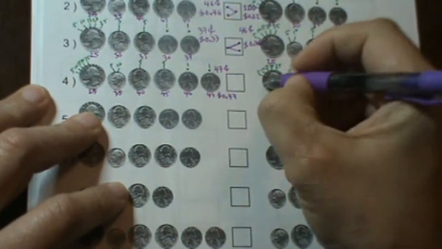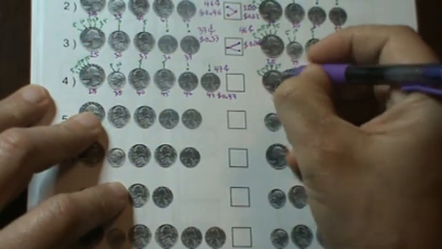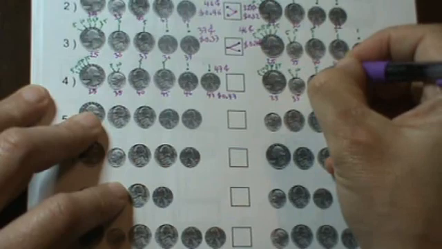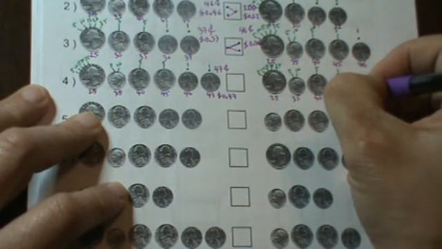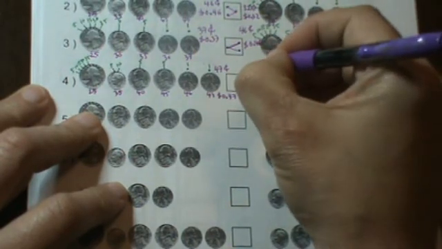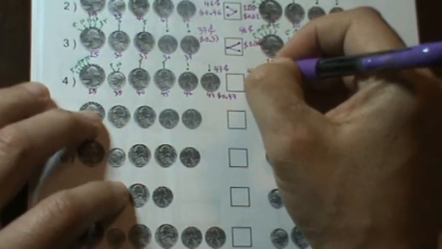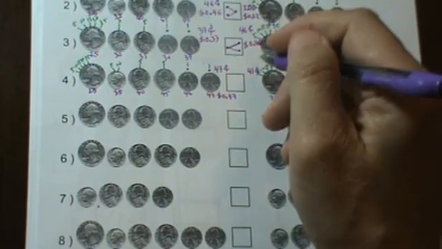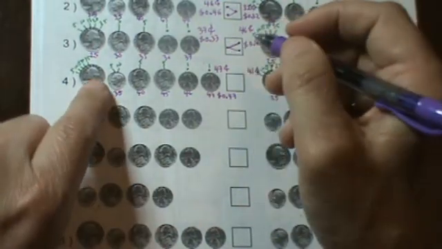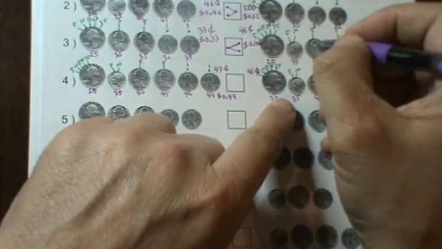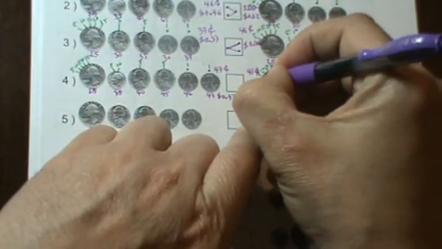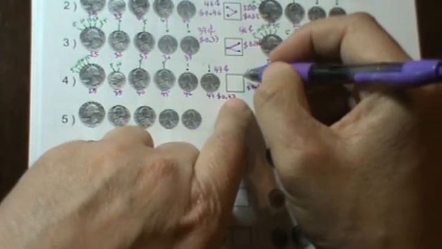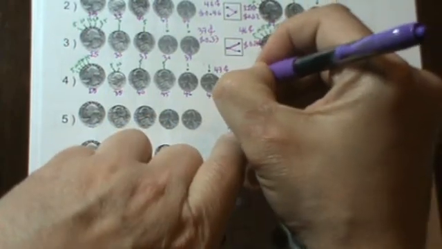So now we add the numbers. This is 5, 10, 15, 20, 25, 30, 35, 40, 41. So this is 41 cents or $0 and 41. So which one is greatest, 47 or 41? It's 47.